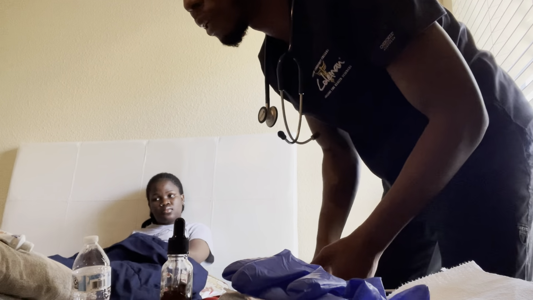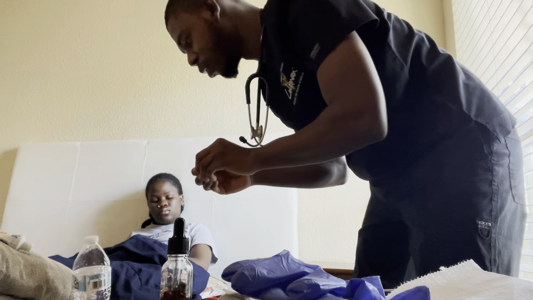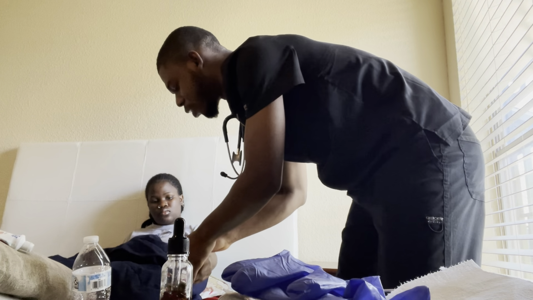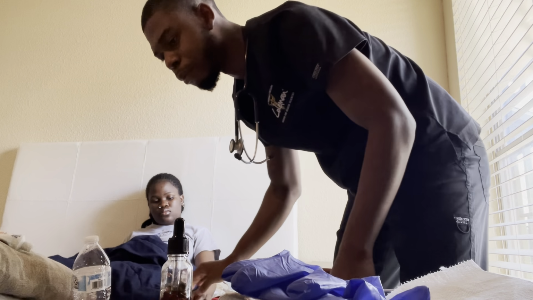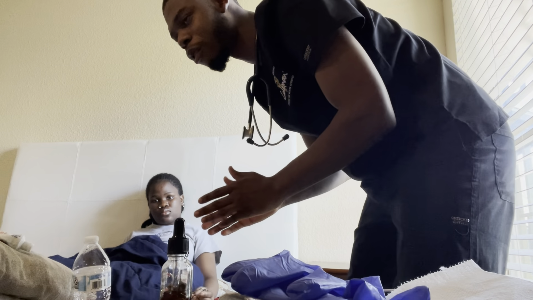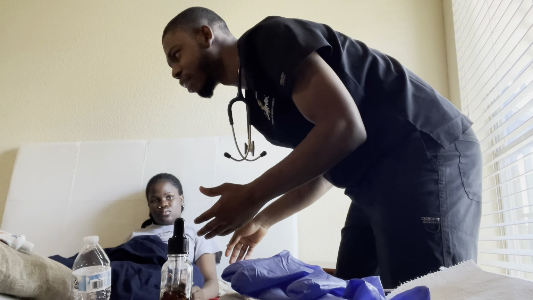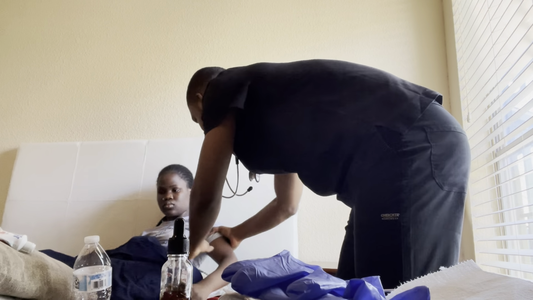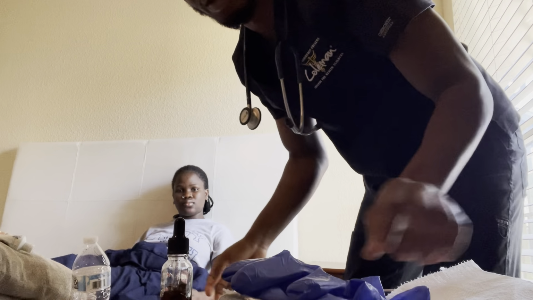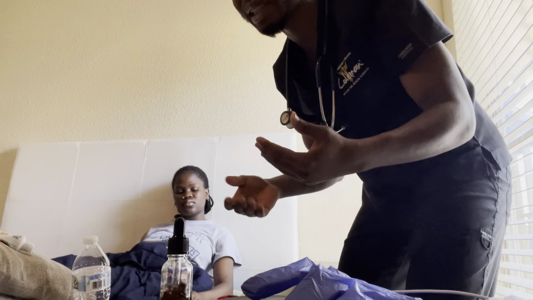Now that I've confirmed with the patient, I will apply my pulse oximeter in order to monitor the patient oxygen saturation level. When I'm done applying the pulse oximeter, I will put the patient in a comfortable sitting position, or I will place the patient in a semi-Fowler position. Thank you.